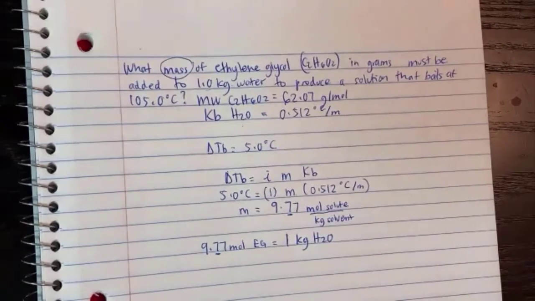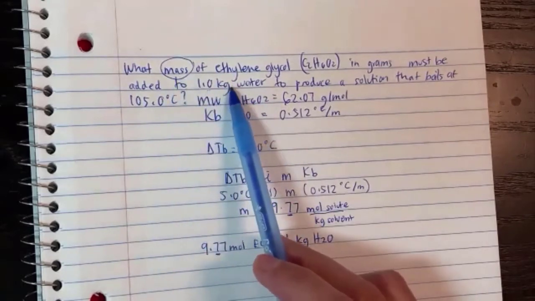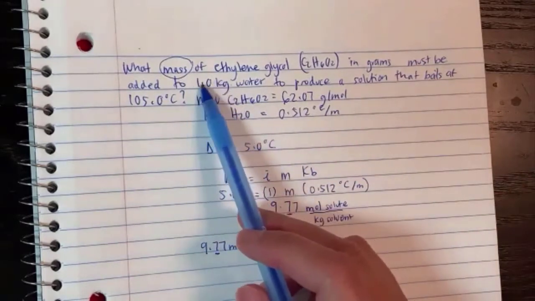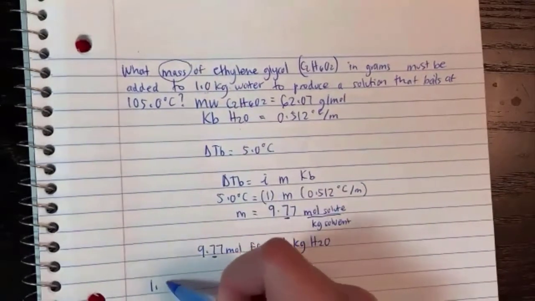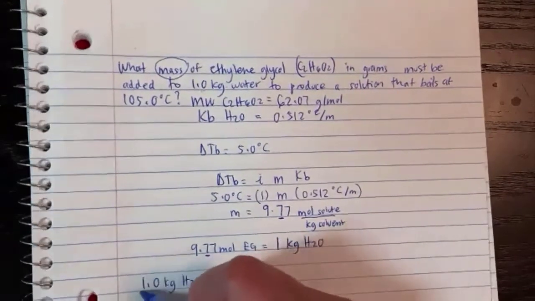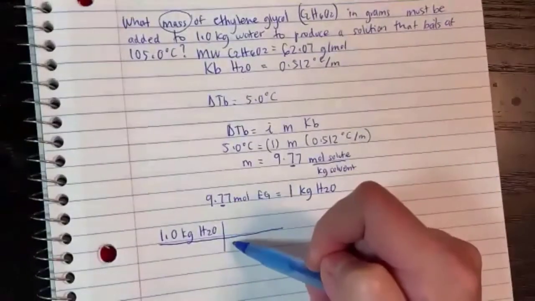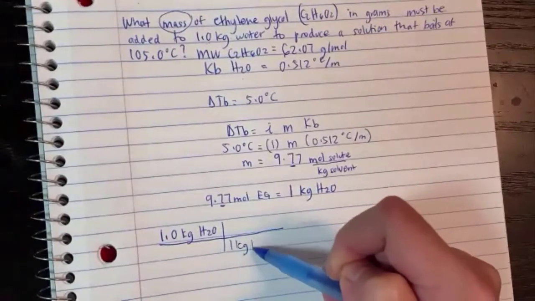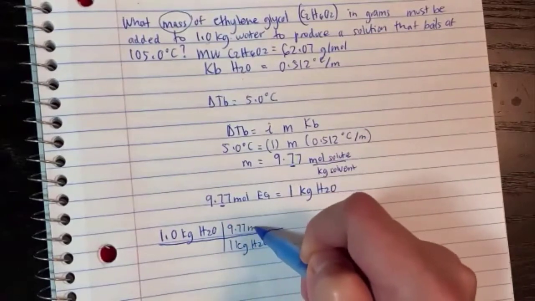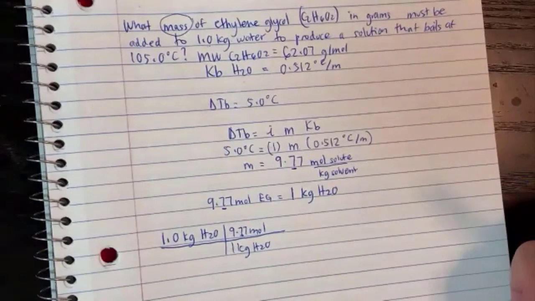I'm going to use this to ask how many grams I need, because I know I have 1 kg. If you didn't have 1 kg, if you had 10, 100, 200, whatever the value is, all you do is take the amount of your water and work it with your molality term. So I'm going to cancel out water, so 1 kg of water goes on the bottom. This is from the molality right here, and I'll put 9.77 on the top. So basically it's just taking the molality times the kilograms of water that you know you have.